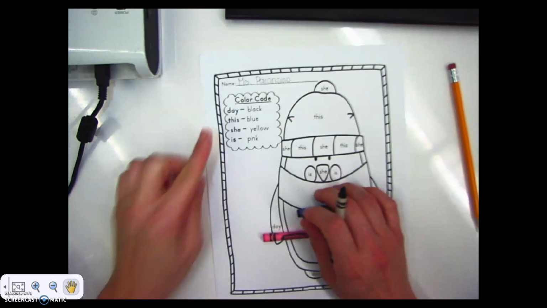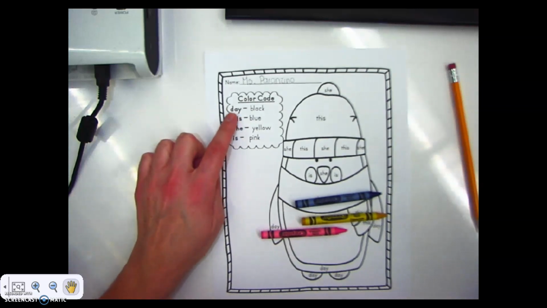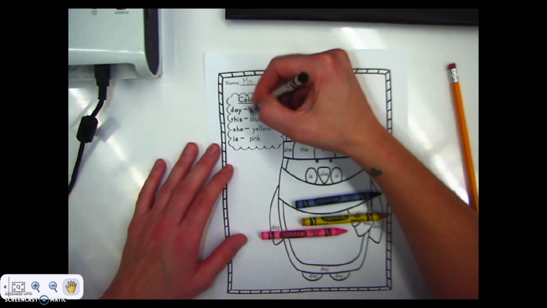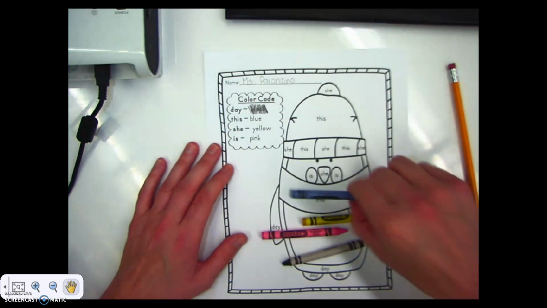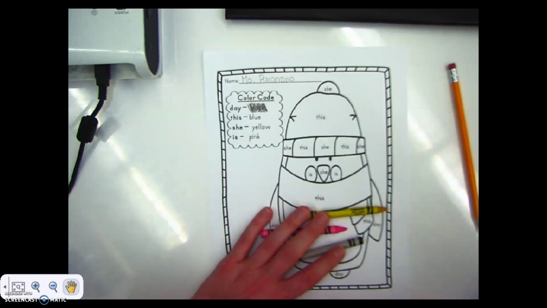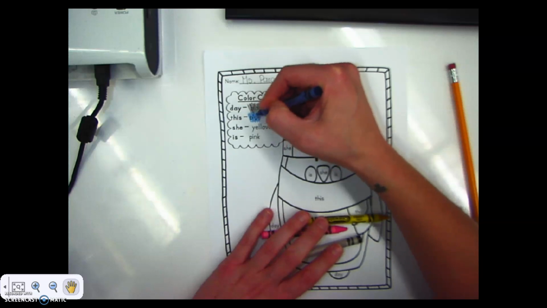So first, I see the word D-A-Y. This word is D-A, day. Anytime you see that word, you're going to color it B-L-A-C-K, black. All right, our next word is T-H-I-S, this. Anytime you see that word, you're going to color it B-L-U-E, blue.